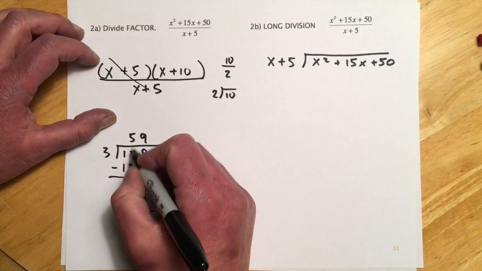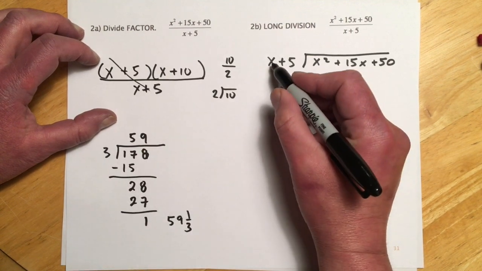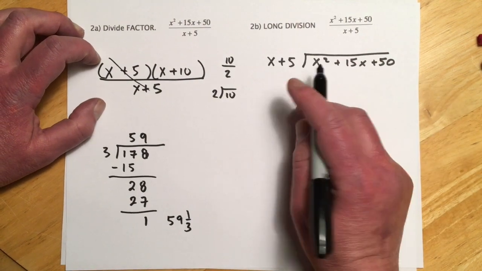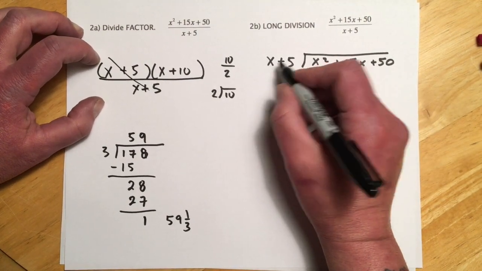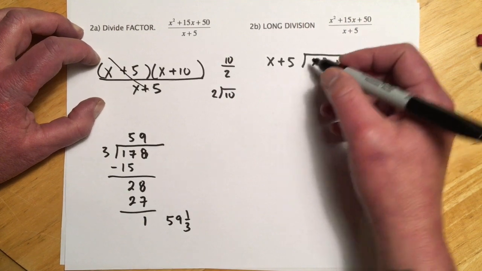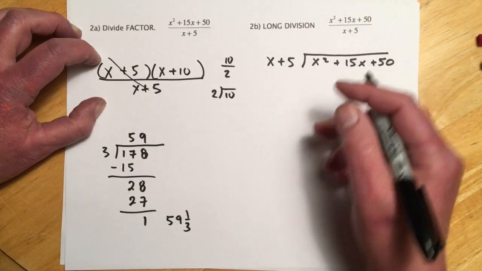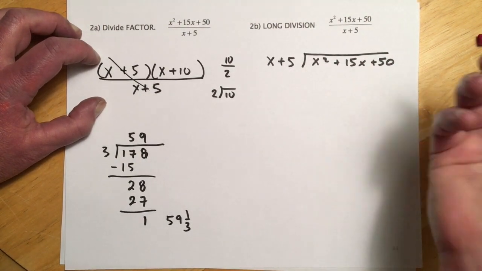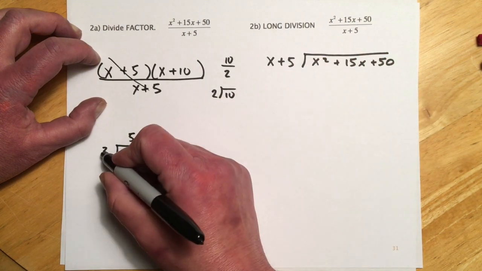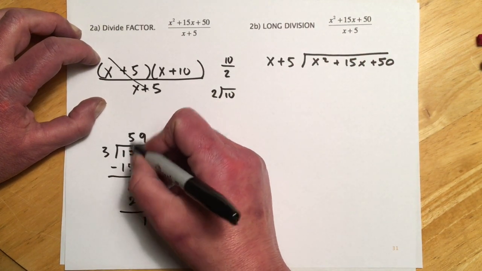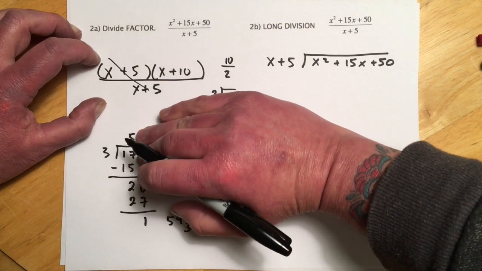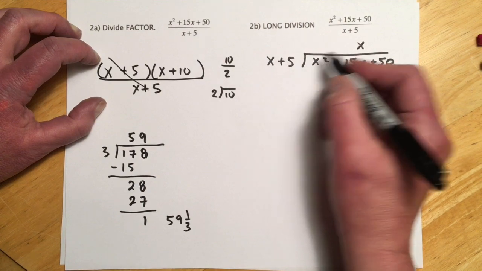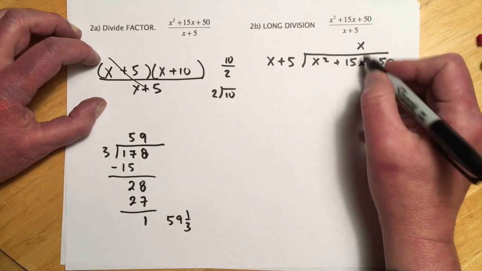3 goes into 17, that's a fairly easy thing to think about. x plus 5 goes into this stuff is a little bit harder to think about. So a good way to say it to yourself is, what do I multiply this x by to make it exactly whatever's up front? Because when we subtract, we're going to want this thing to cancel, so it has to be the same thing. So what do we multiply x by to make it x squared? It would be x. And if you notice, when I went 3 into 17, I didn't put the 5 above the 1, I put it above the 7 of the 17, because that's what we're dividing into. So I do the same thing here: x goes over the x, the linear term.